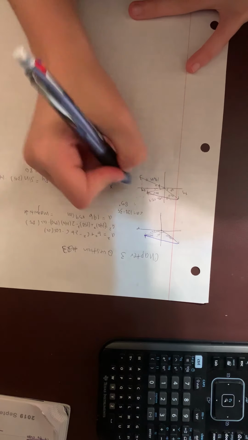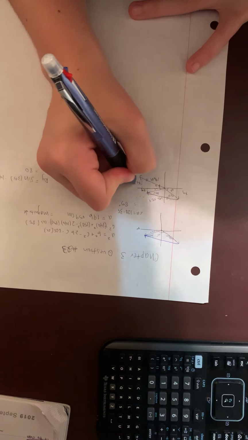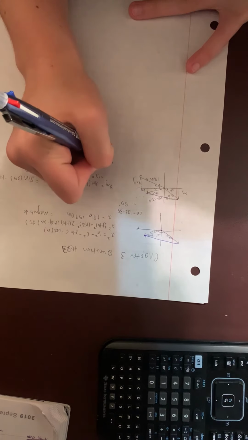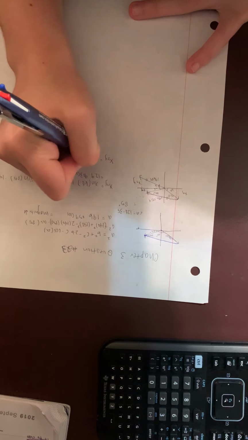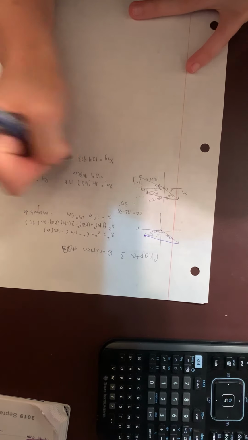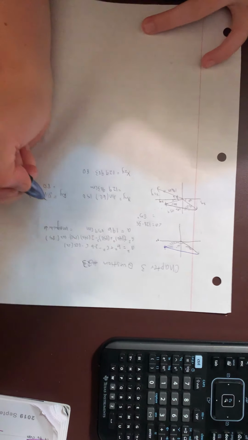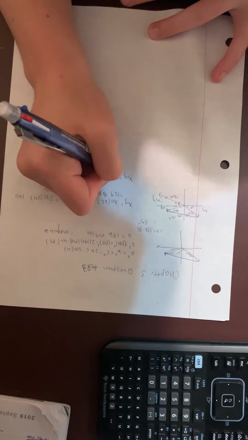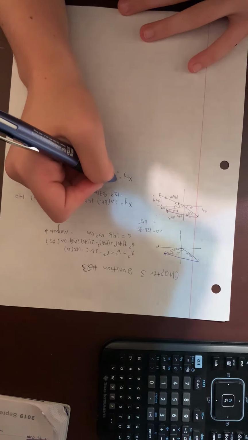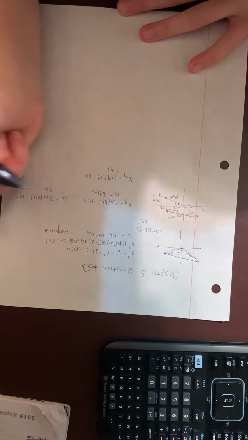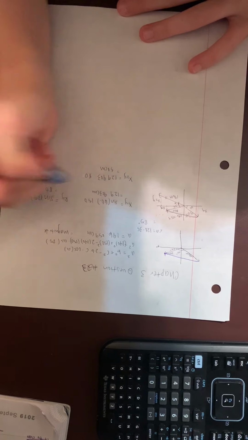So displacement 2 in the y direction is 129.903 minus 80. And that is approximately 50 centimeters.